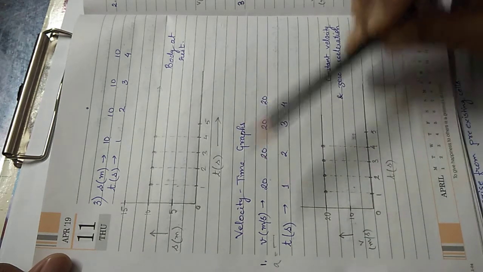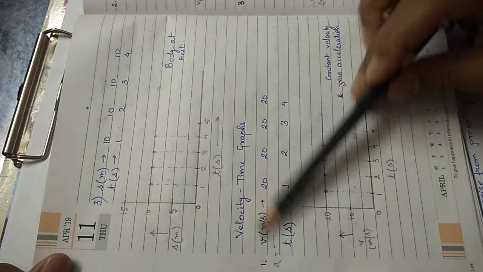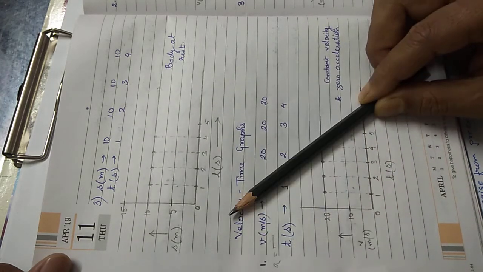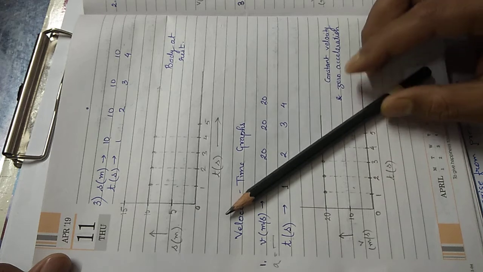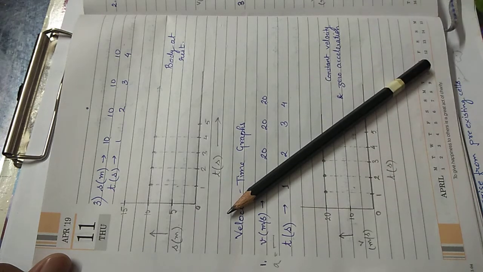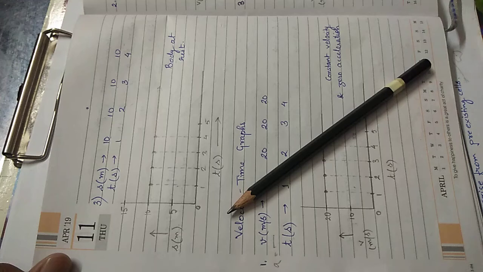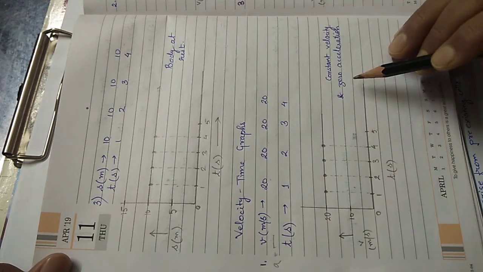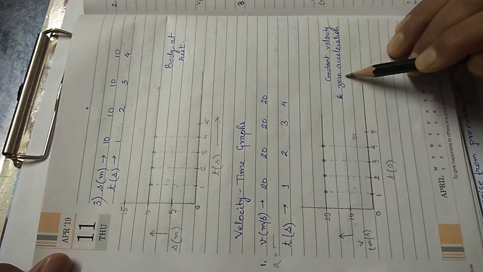In practical sense, if we look at the speedometer, it is neither going up nor coming down. It is fixed where it is. That is, when you are driving on a highway, you are not pressing the accelerator, you are not leaving the accelerator, you are driving at constant speed. So it is a case of constant velocity and the acceleration is 0.